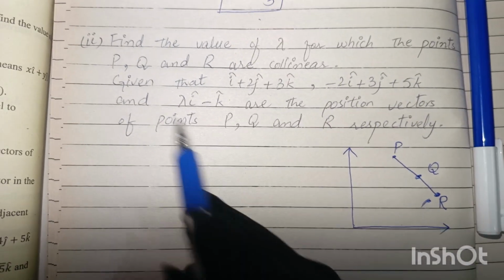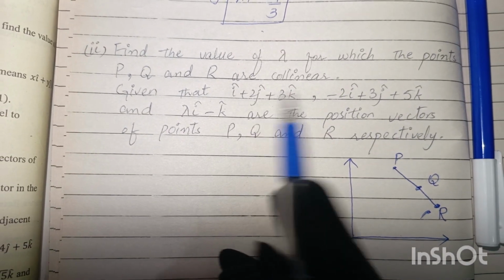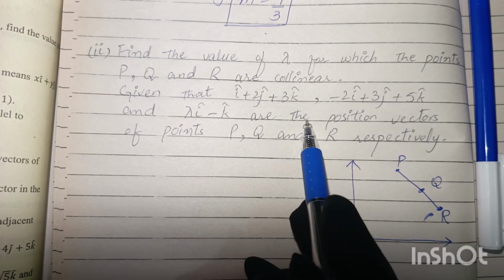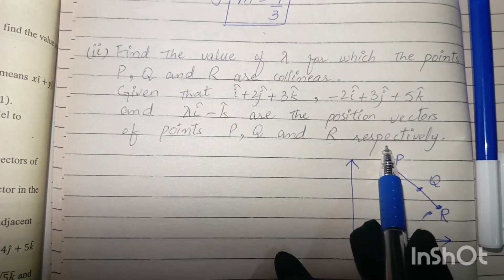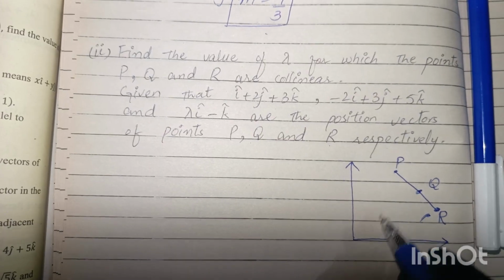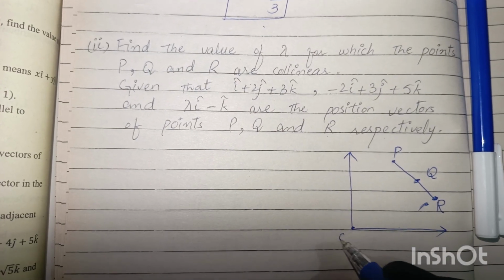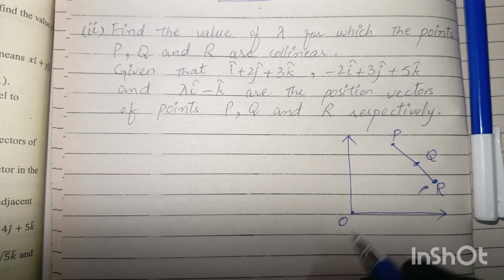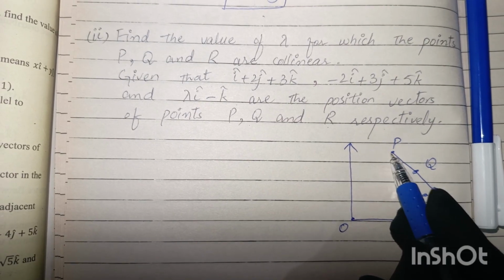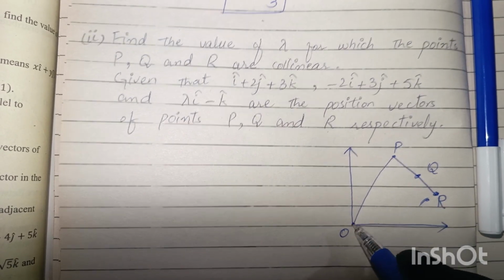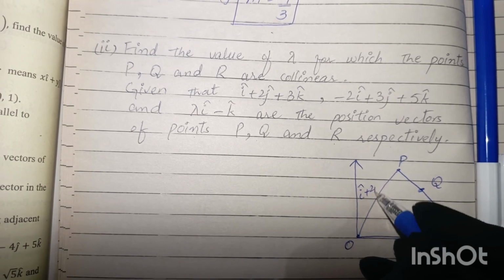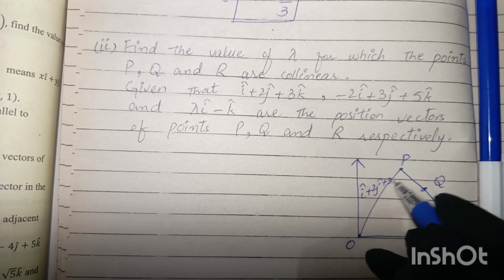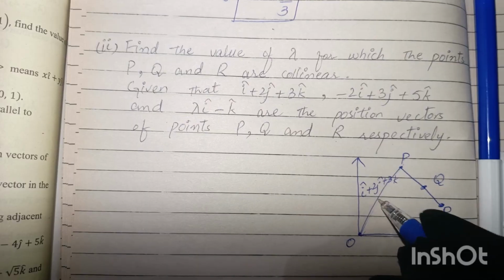So given that this vector and this vector are the position vectors of points P, Q and R respectively. We already know that the position vector is a vector which tells us the distance of that specific point from the origin. It means the first vector, which is i plus 2j plus 3k, represents this position vector OP.